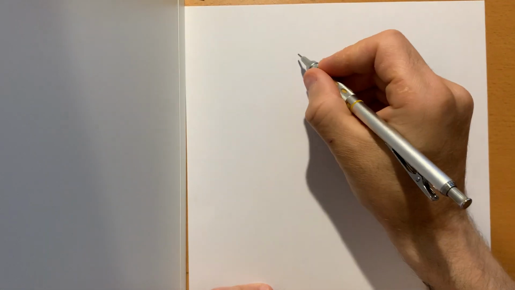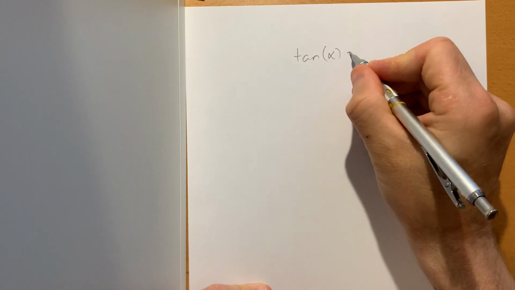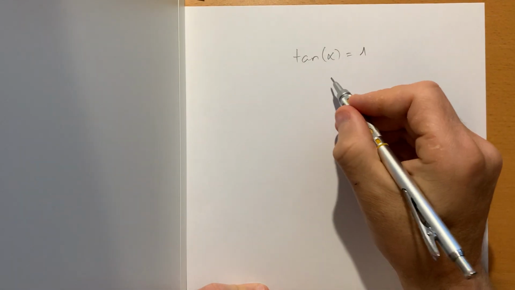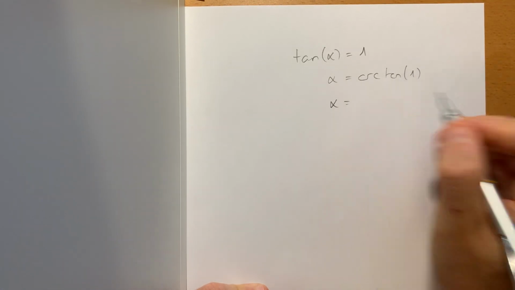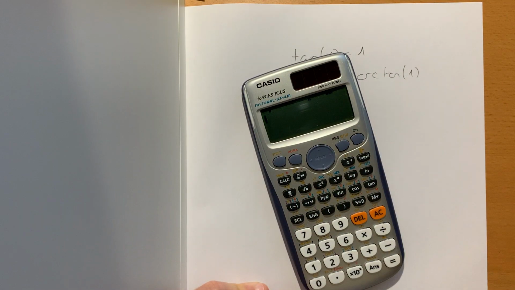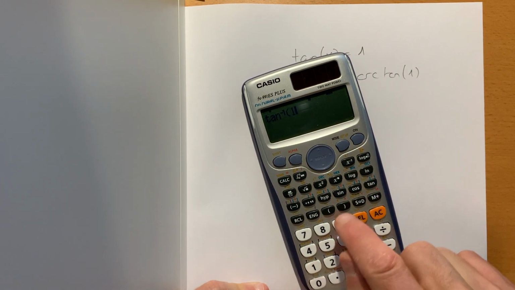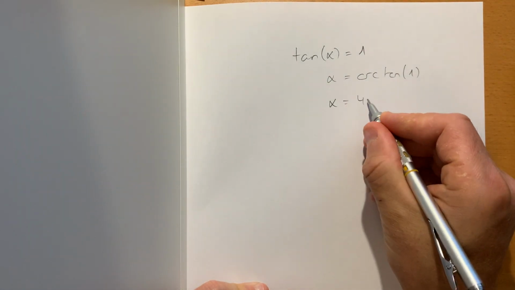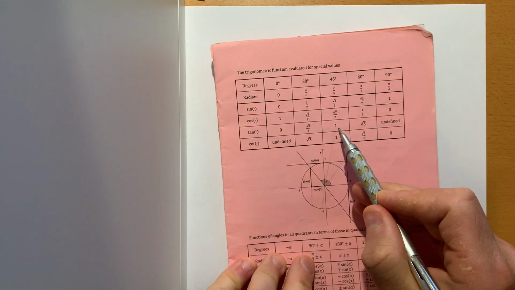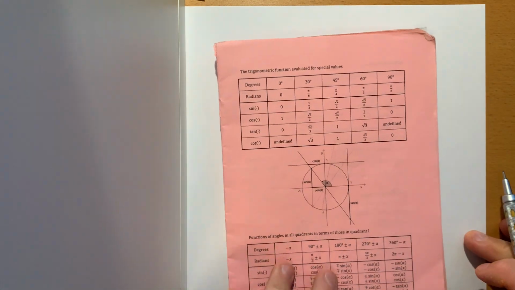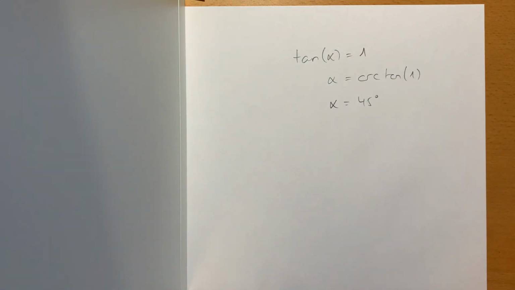Hi, I'm Mr. Huber, and in this video we're going to look at tangent alpha is equal to 1. Well, look, alpha is arc tangent of 1. Alpha is arc tangent of 1, 45 degrees. Well, do we need a calculator for this? No, we don't, because we know this table. If the tangent is 1, then we have 45 degrees, one value. And as before with sine and cosine, this equation has in fact not one solution, it has infinitely many solutions.